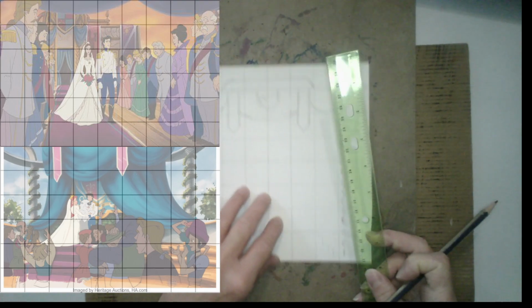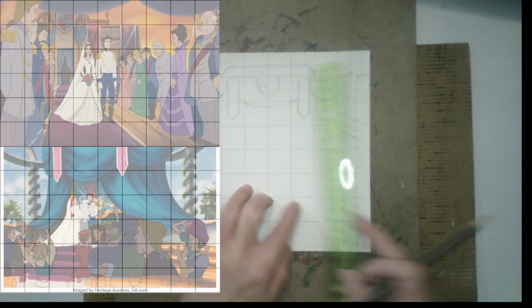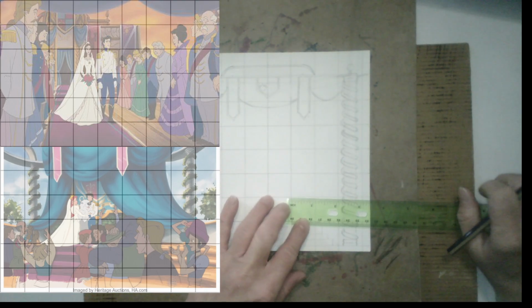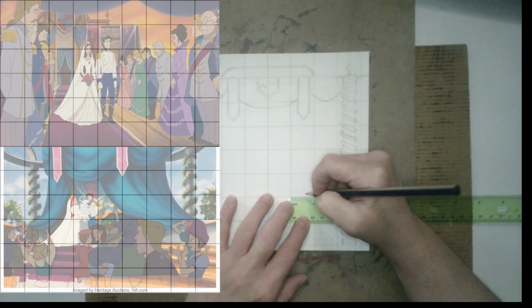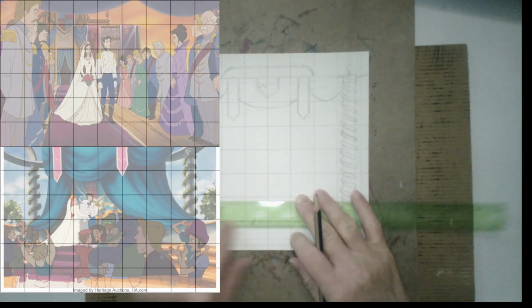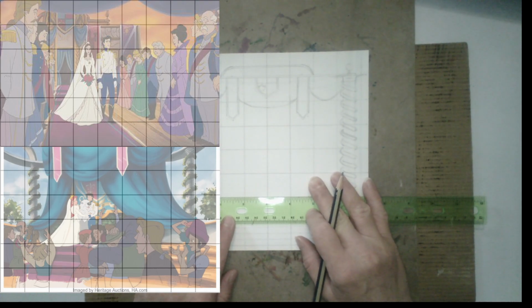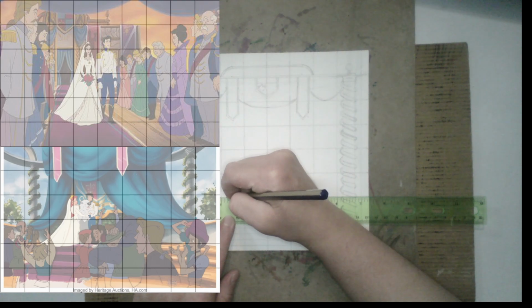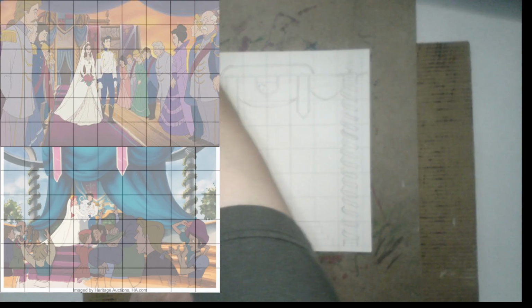So maybe bring it down to about a quarter of an inch here, so like straight down. I'm gonna freehand it though.